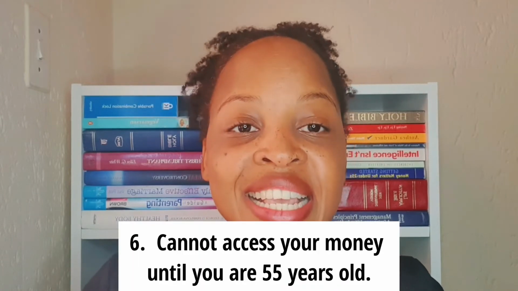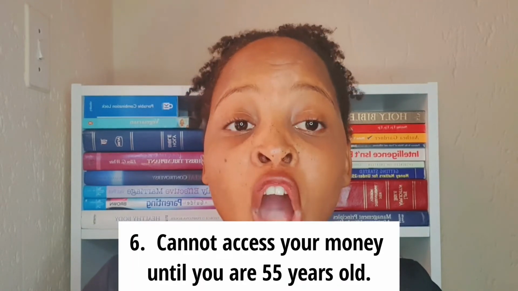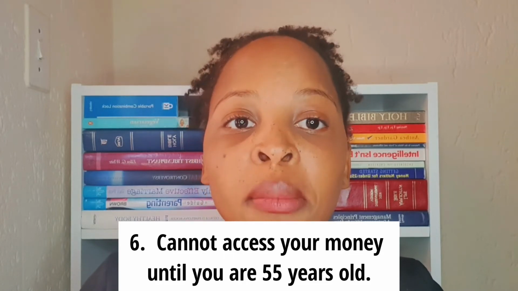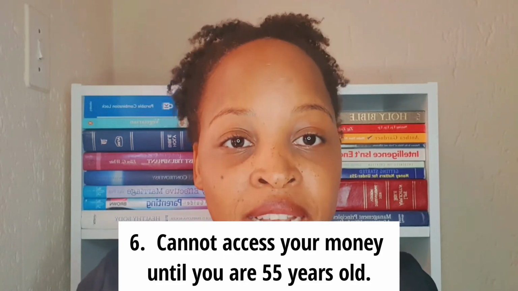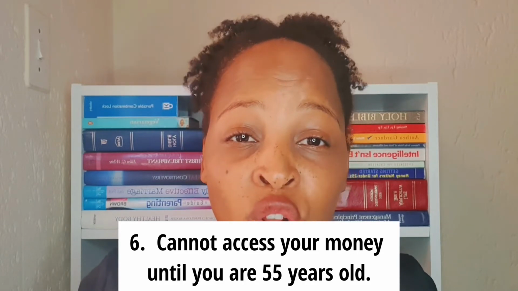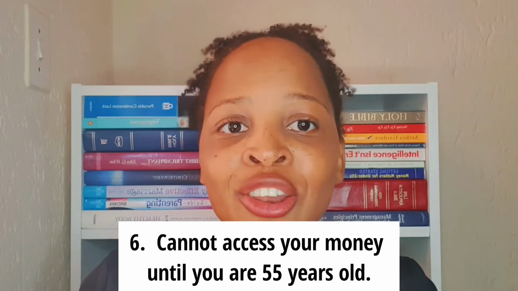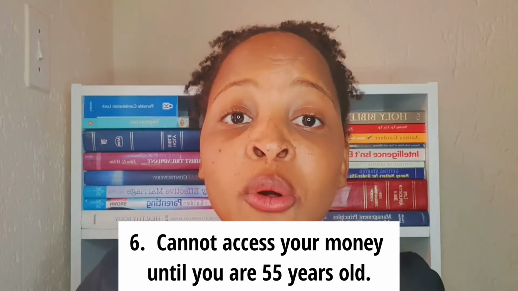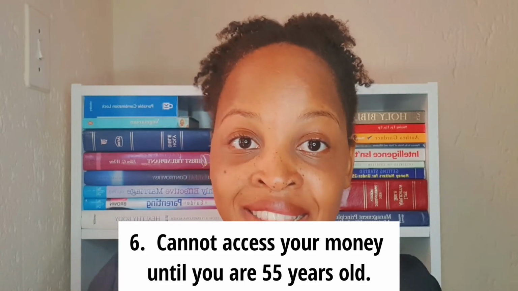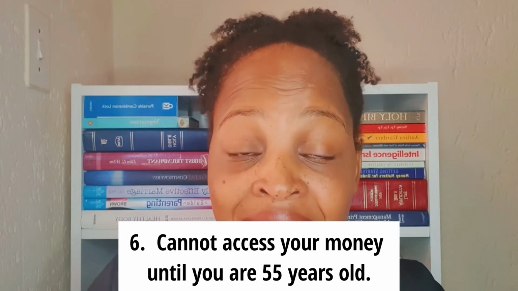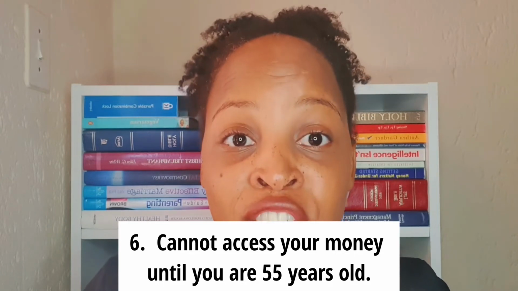Advantage number 6 is that retirement annuities are locked until you are 55 years old. This is a good thing because it forces you to be disciplined and only use your RA funds when you are much older and closer to retirement or retired, and not necessarily when you are still young and job hopping, right? Many people withdraw from their retirement funds when they are changing jobs, but with the retirement annuity, you cannot do that unless you are 55 years and above.